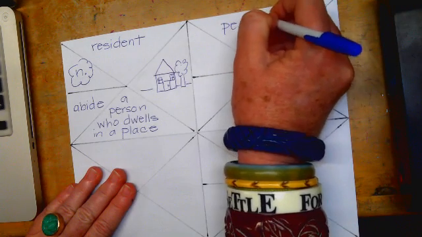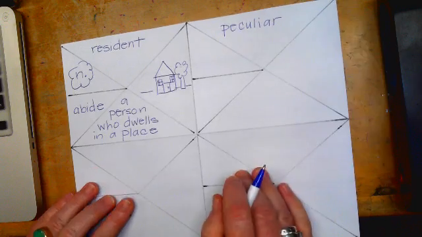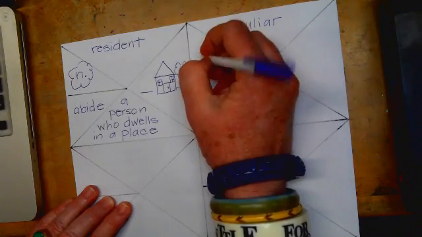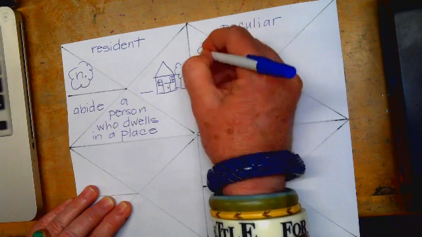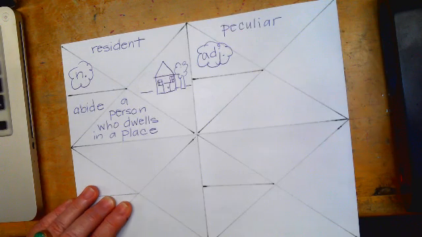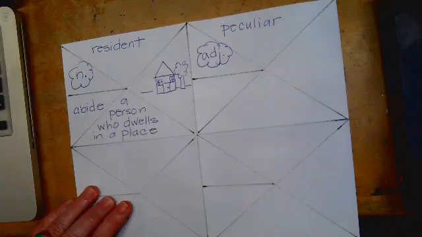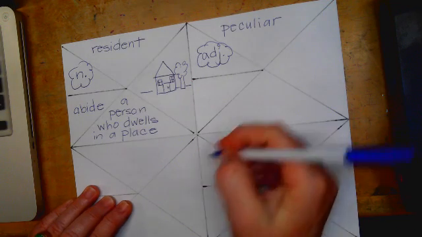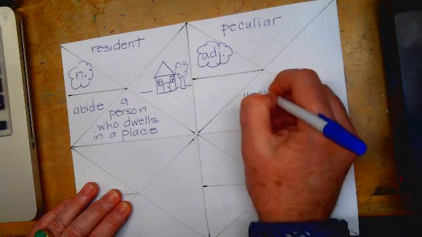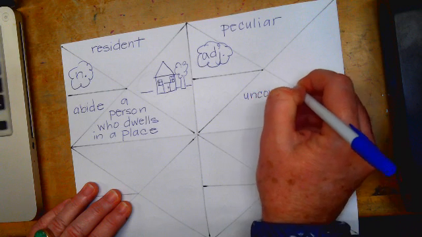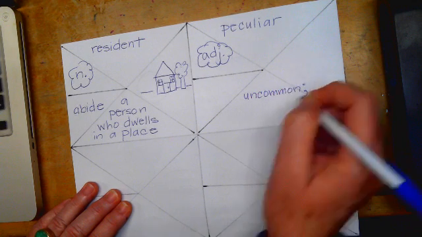Our next word is peculiar. Peculiar is an adjective, so I'm going to put my part of speech over here. And peculiar means uncommon.